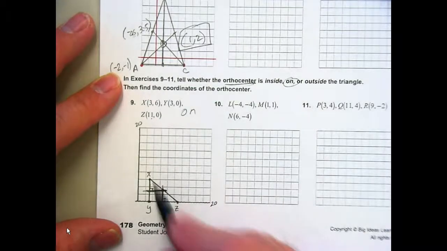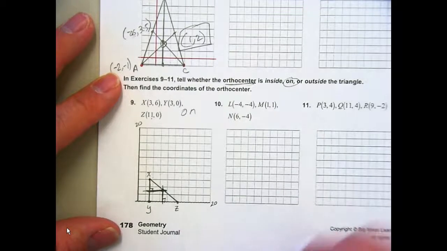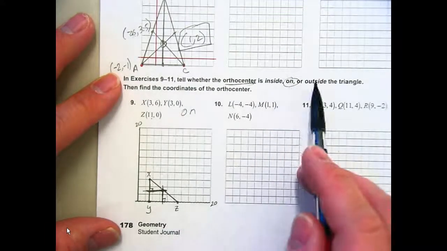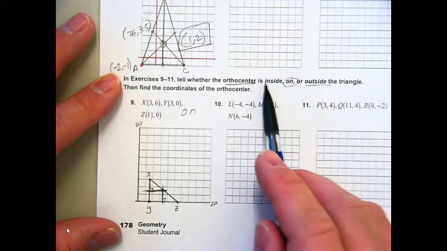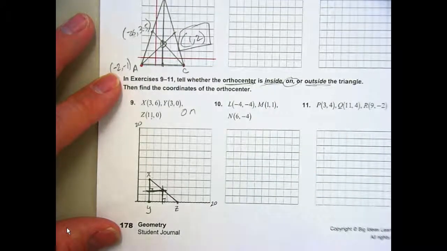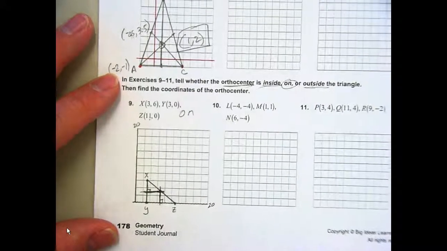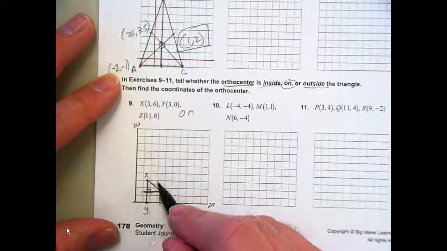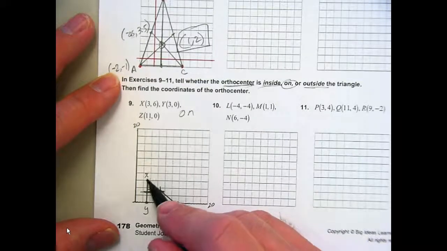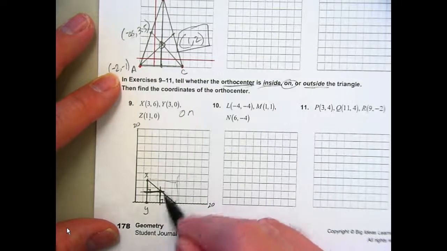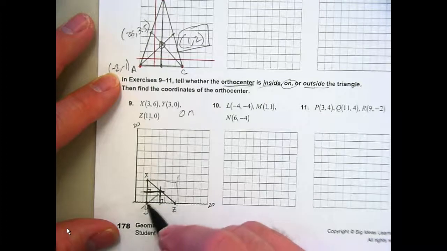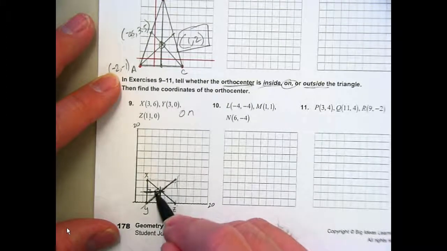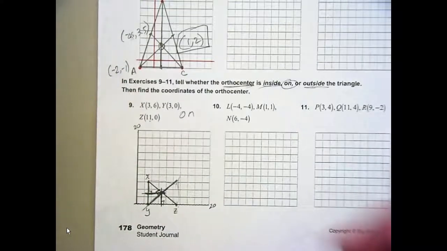However, if you had an acute triangle or an obtuse one, you should also know the answers already. Outside or inside. When is it outside? When it's obtuse. And it's inside when it's acute. So there might be some notes to put there. But if you wanted to, you could get the other one by finding the slope of this line, the rise and run, and then doing the inverse reciprocal to get the slope of that last perpendicular bisector. But you shouldn't have to do that on here.